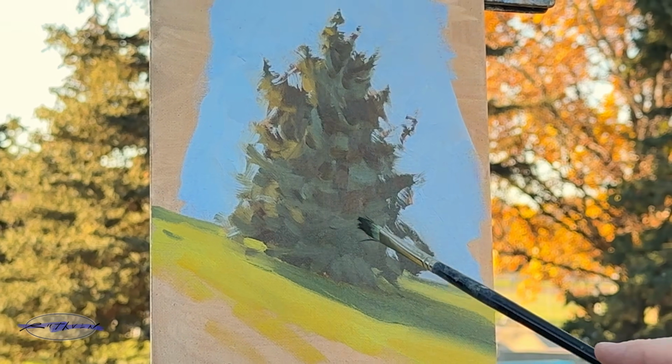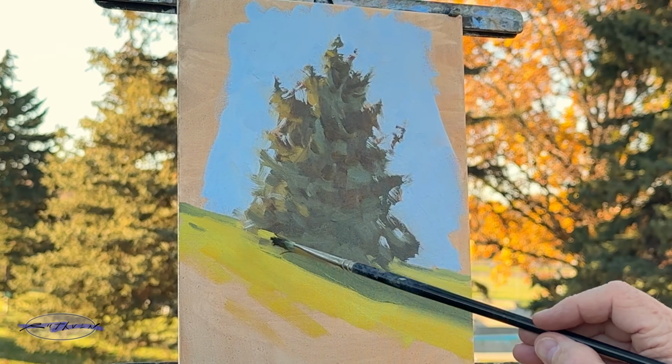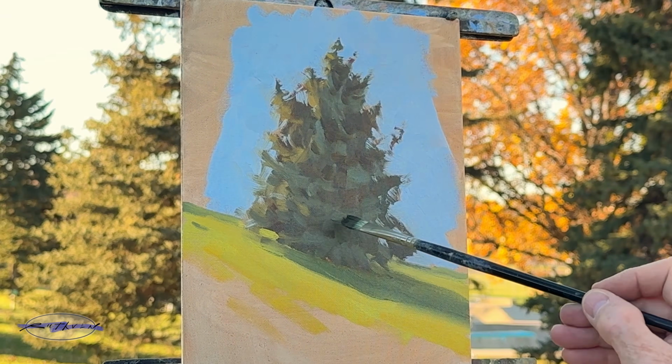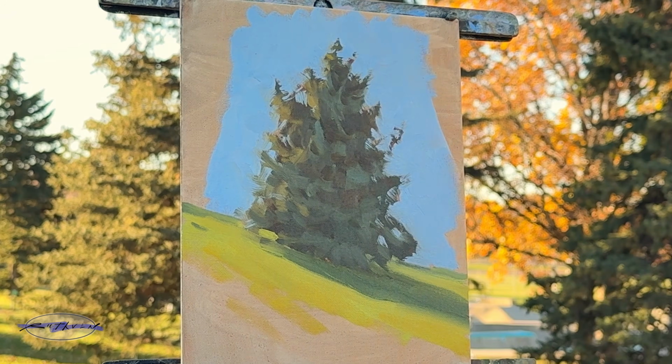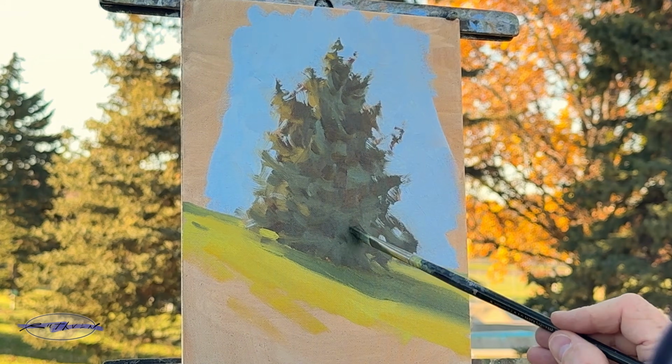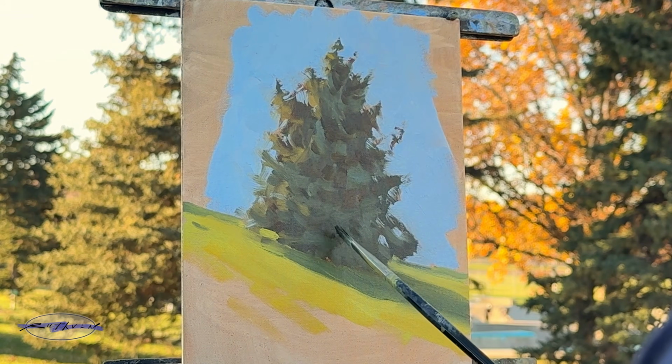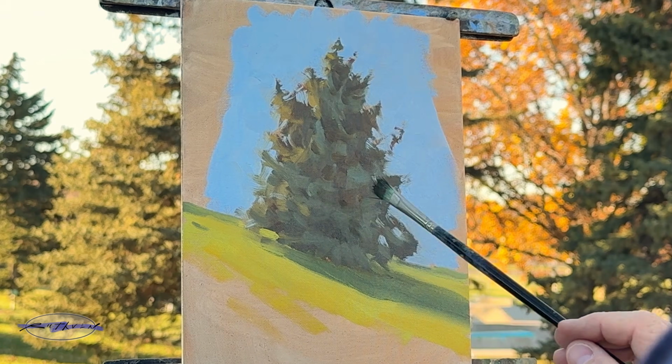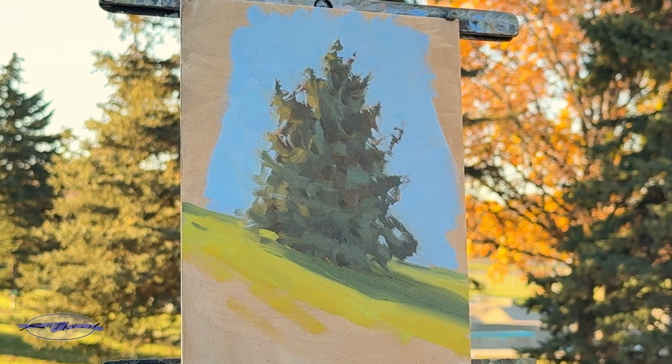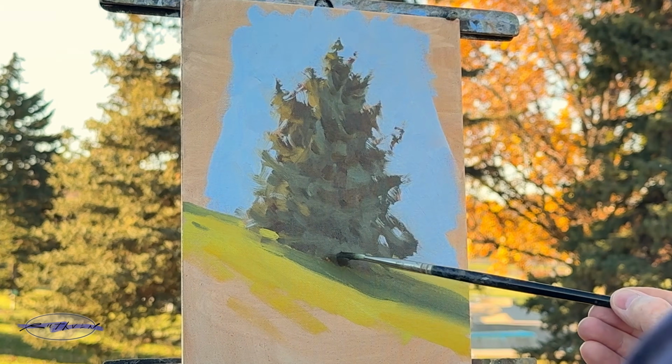Keep looking at my subject there. Where are those darkest little dark accents? Sometimes they're right at the bottom too. And the ones at the bottom here are really, really dark.